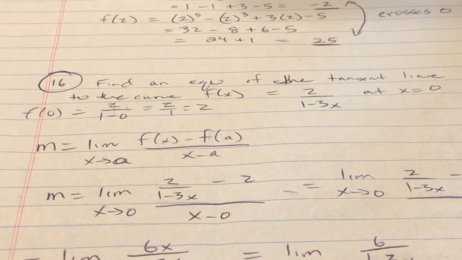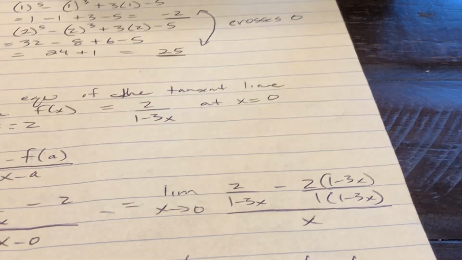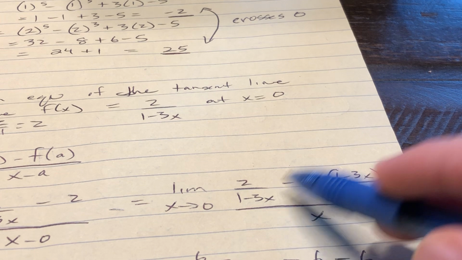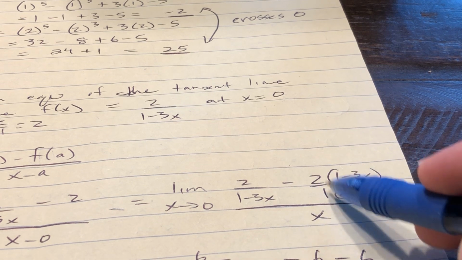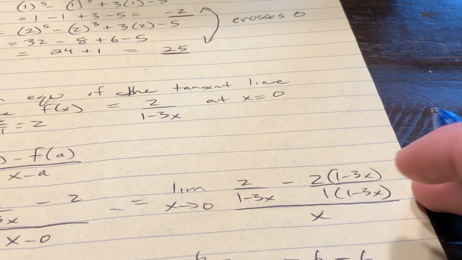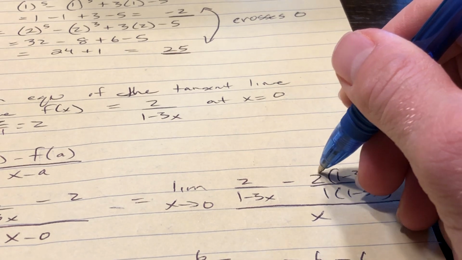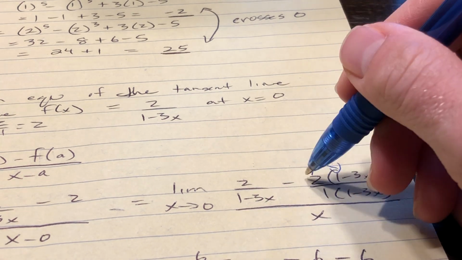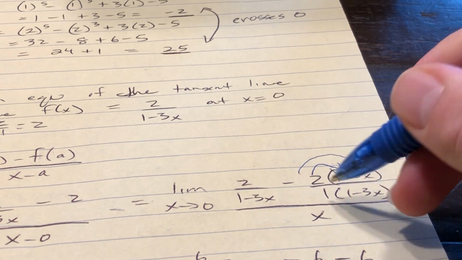All right, so here's what I did. X minus 0 is just x. I need to subtract these two, so I need to multiply 2 over 1 by 1 minus 3x over 1 minus 3x. That's going to give me a common denominator of 1 minus 3x. And the 2's are going to cancel. 2 minus 2, done. But then you can think of it this way.